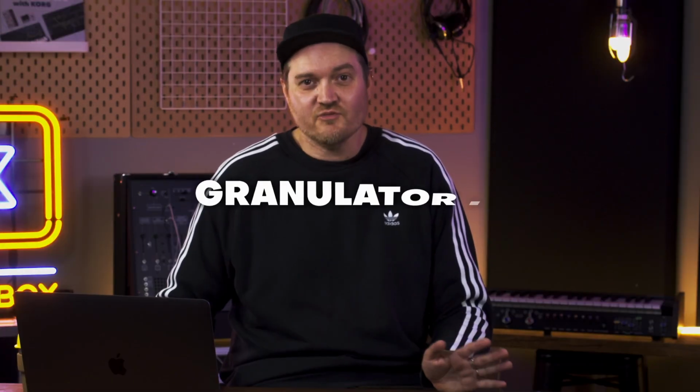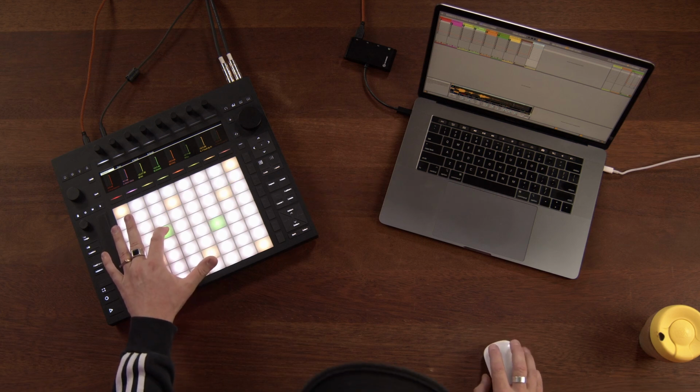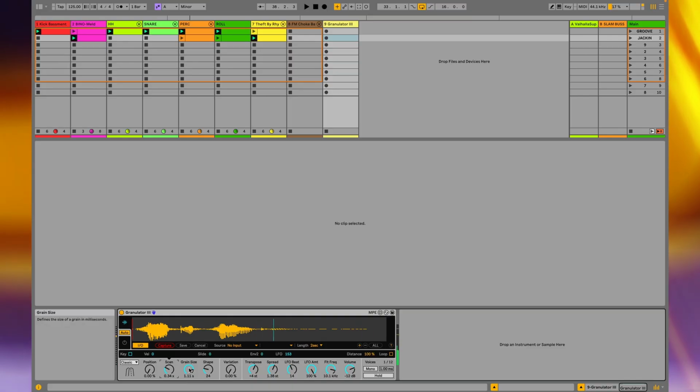Winner. All right. Last thing, Granulator 3. All right. This is a crazy little machine. Make it funky, make it funky, make it funky.